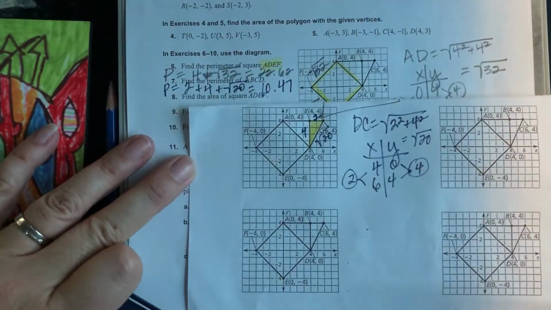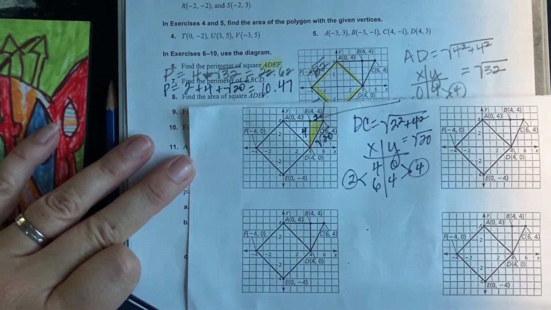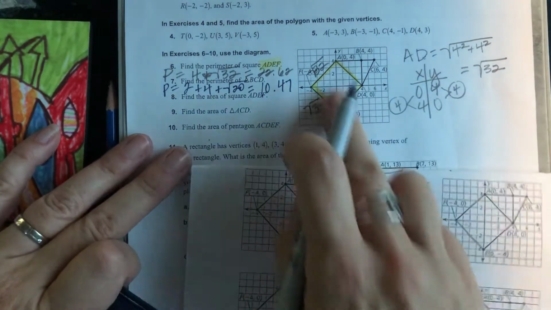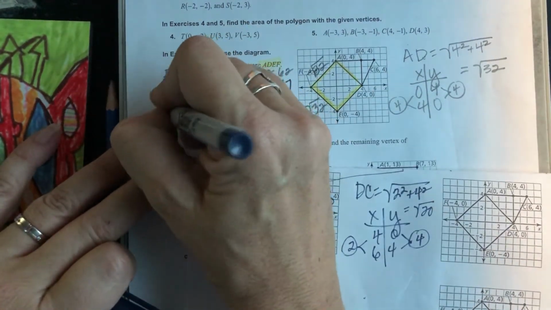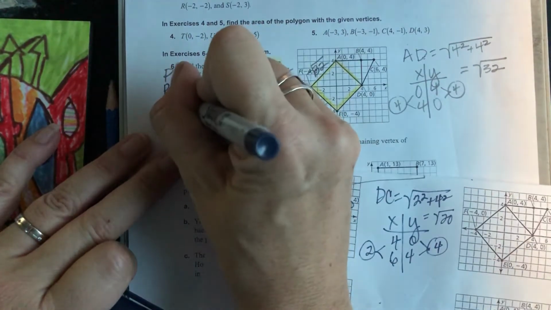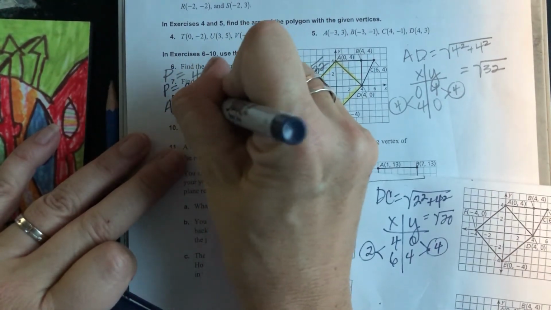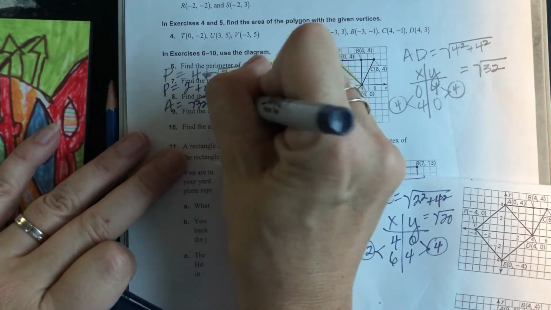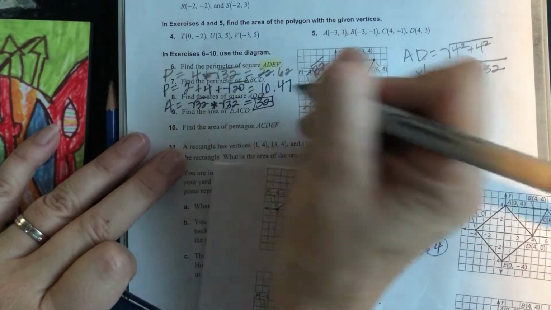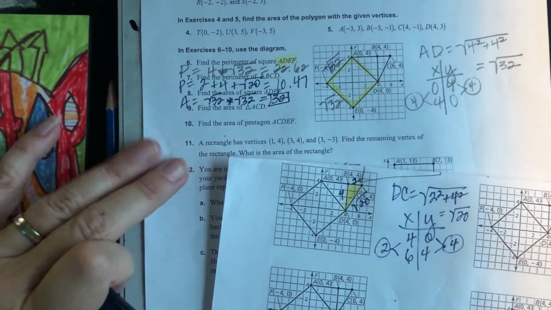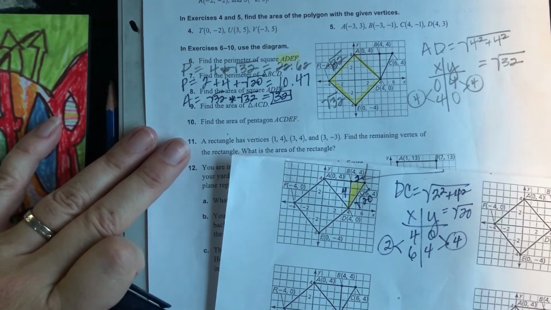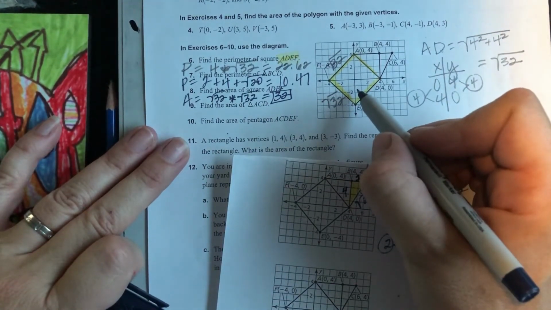10.47. Beautiful. Thank you. Now find the area of the square ADEF. Well, we already have the side length of that. So the area of that square is just going to be the square root of 32 times the square root of 32, length times width. And that actually should be exactly 32. It's the same yellow square that I had outlined already.